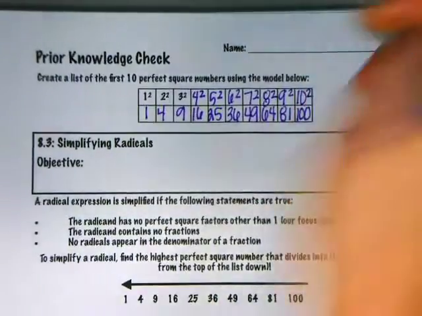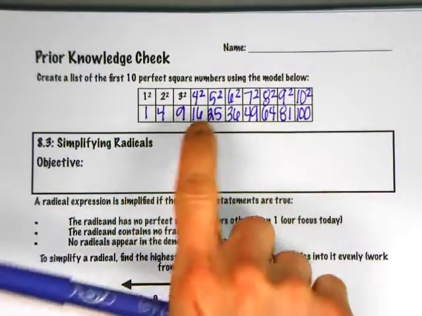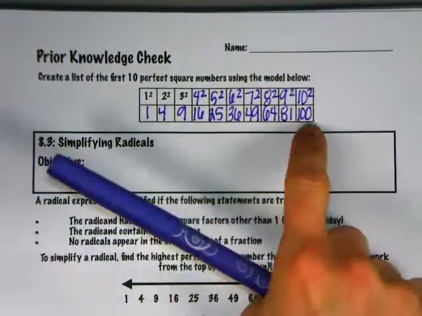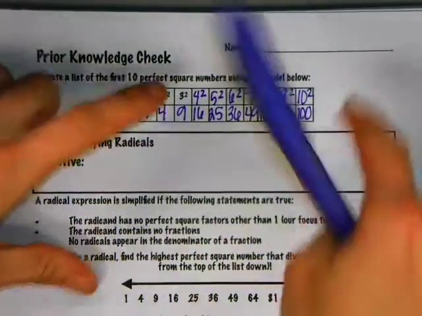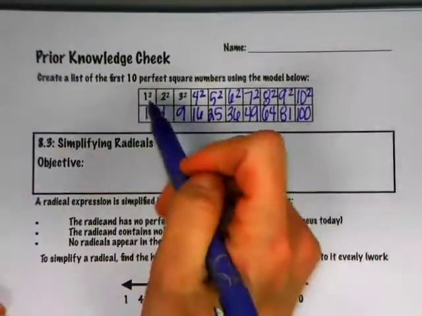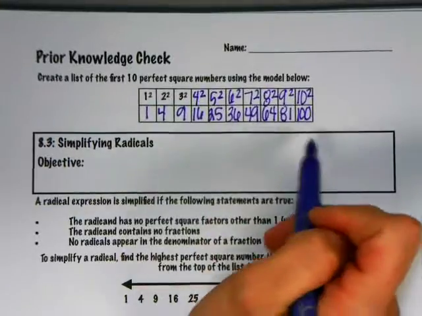100. So, during this lesson, a lot of people will ask, are you going to give us these numbers on the test? No, because I just taught you how to find them. Okay, so if you just square all the numbers, then you'll be able to come up with this list on your own when you need it.